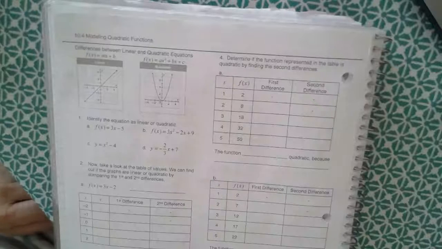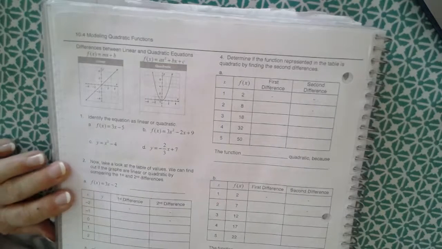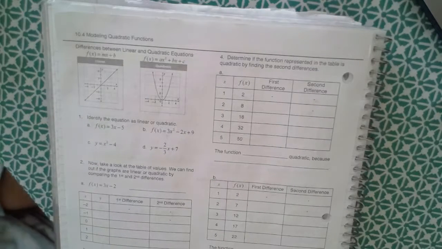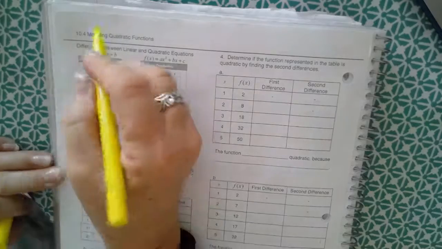So today we're talking about 10.4, which is modeling quadratic functions. We're going to start off by talking about the differences between linear and quadratic functions. Linear functions are always going to be in the form y equals mx plus b. Quadratics are always going to have an x squared, and they're going to look like a parabola.